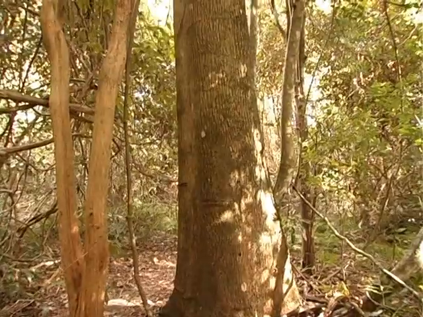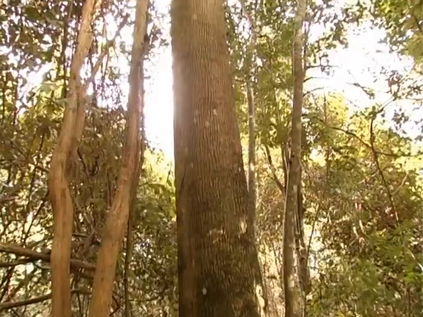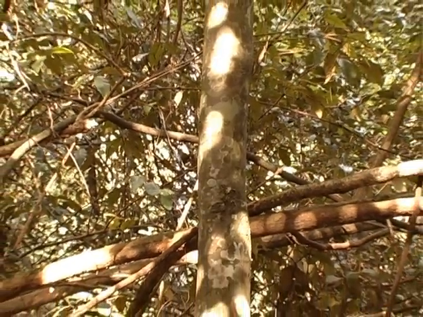Lacking buttress roots, tree trunks are most often slender and uniform in appearance, covered with mosses and distinct circular-shaped whitish lichens.